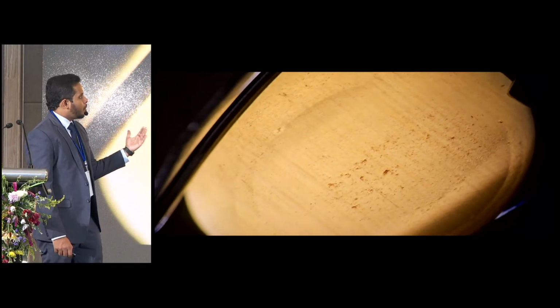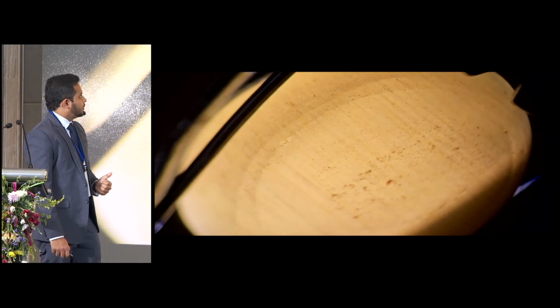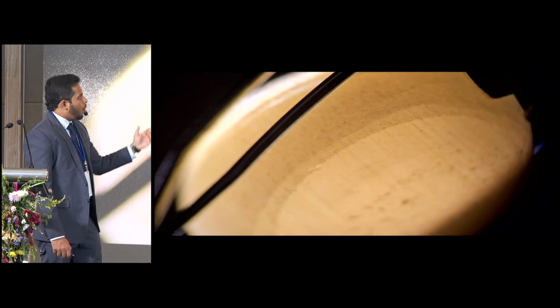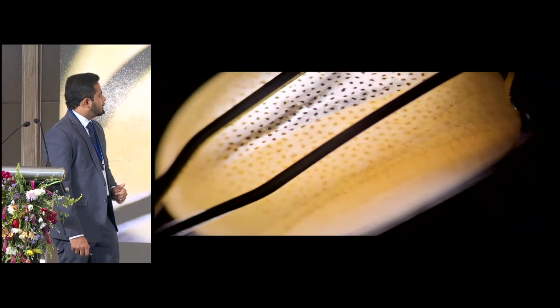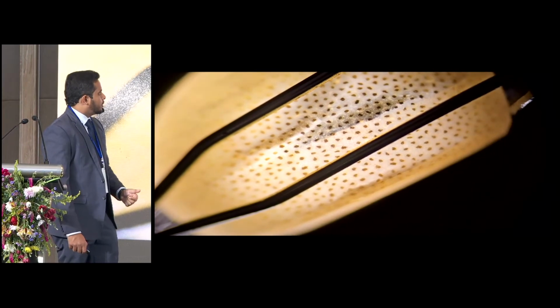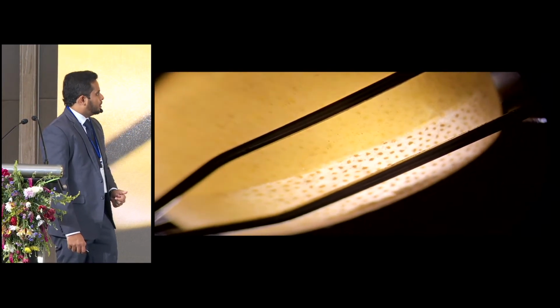So this is the bottom side. All over the stone, you have fiber optic needles. Again, you are coming to the other side, your needles.